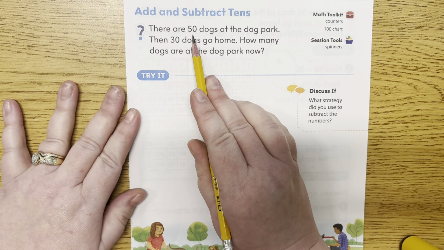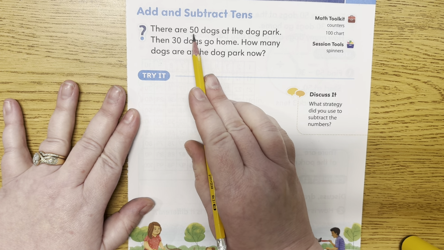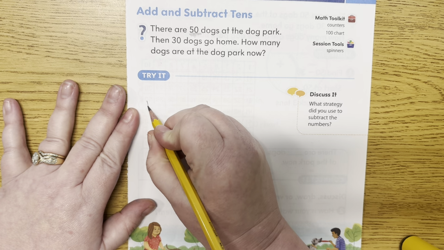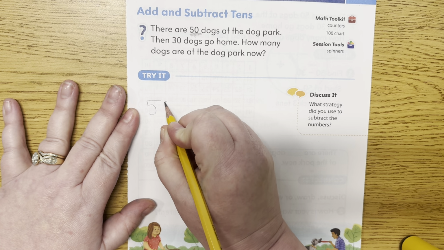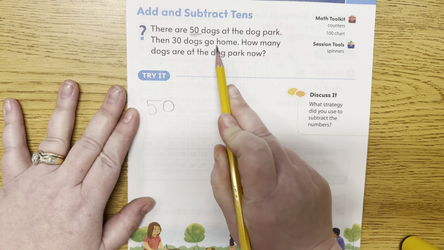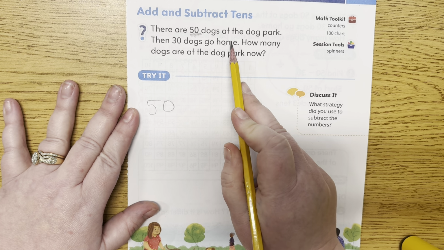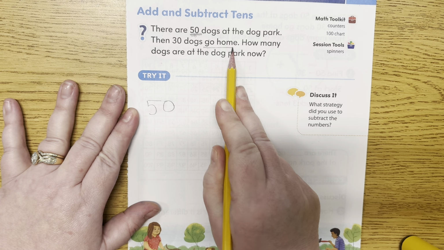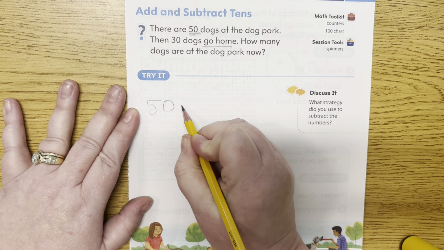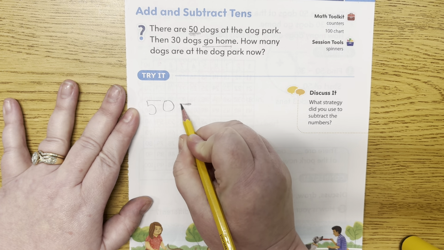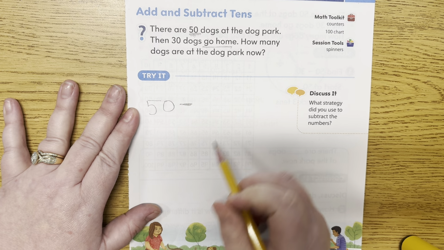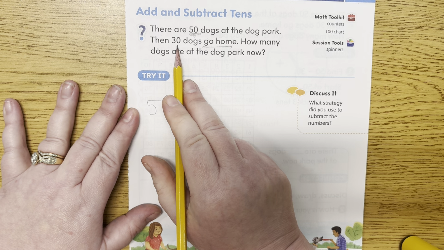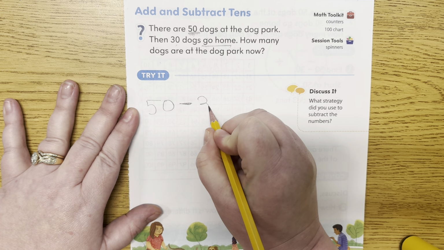Well, I know that 50 is my beginning number. That's how many we started out with, right? 50. All right, and now I have to decide if I'm adding or subtracting. It says then 30 dogs go home. Okay, so they went away, they left. I know that I'm going to be subtracting, or taking away. So how many dogs are at the park now? How many left? How many went home? That's right, 30 dogs went home.